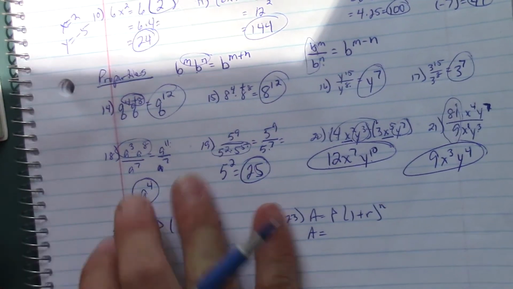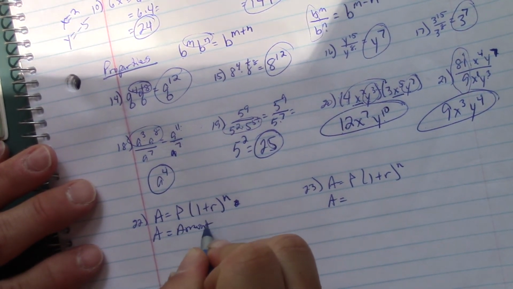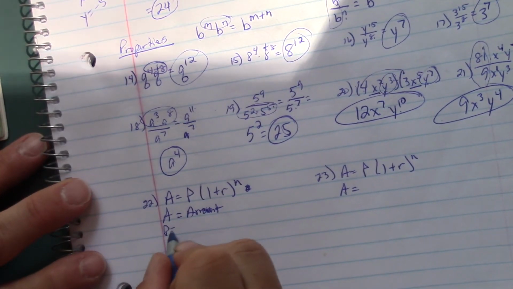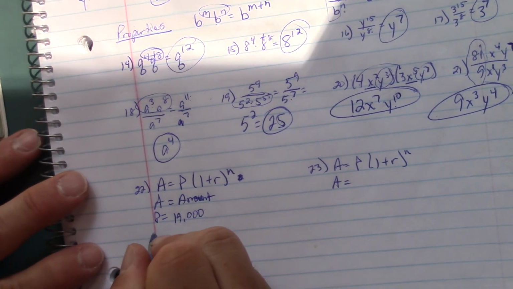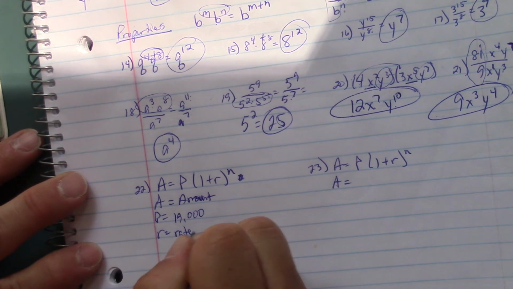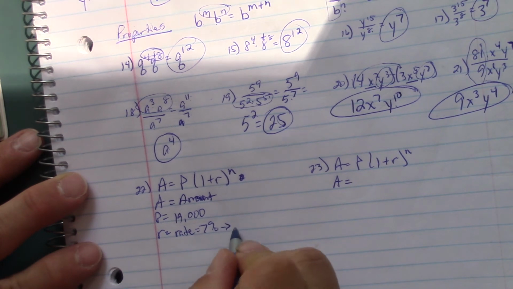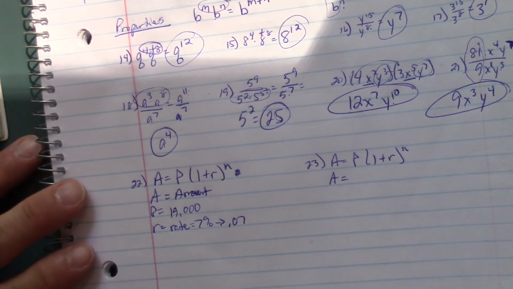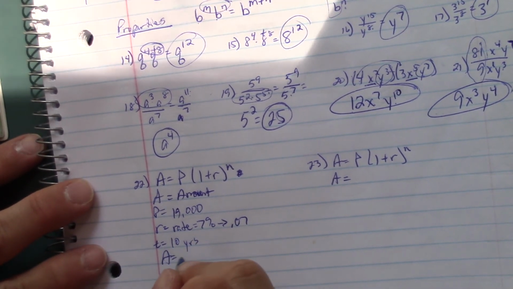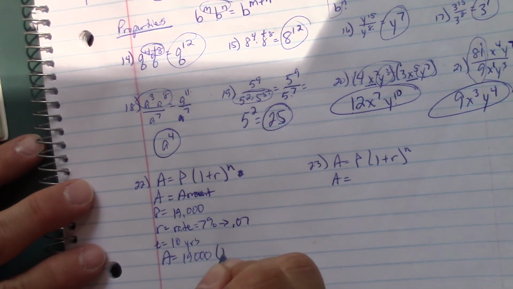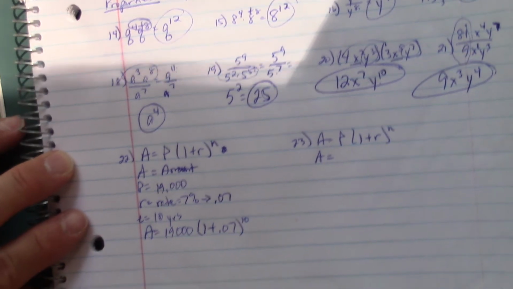Okay. So on number 23, A equals the amount. P equals, well, this is 19,000. That's my principal, the stuff I initially invest. R equals the interest rate, which is 7%, which as a decimal is 0.07. You need to always change those percents to decimals. And then T, being my time, is 10 years. So I just plug it in as A equals 19,000 times 1 plus 0.07 to the 10th power. And I just plug it right in like that to a calculator and it gives me the answer.